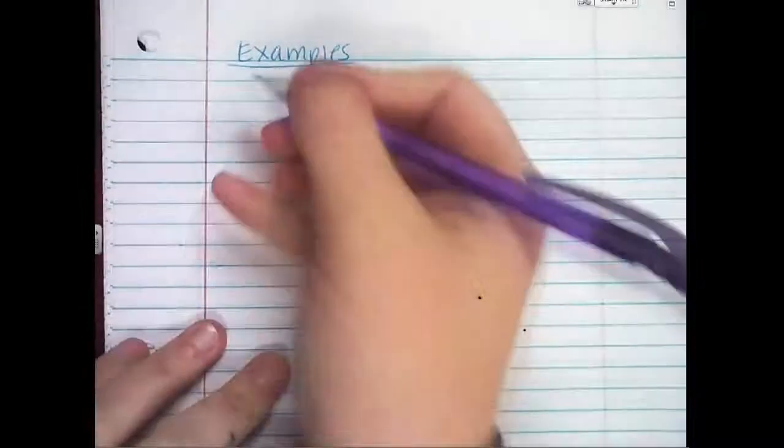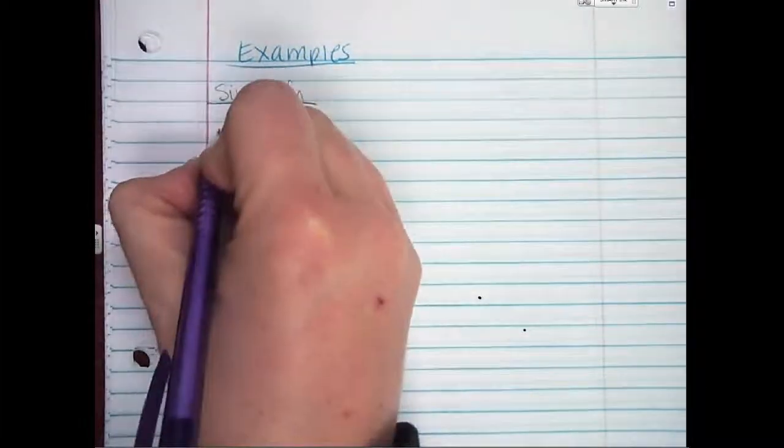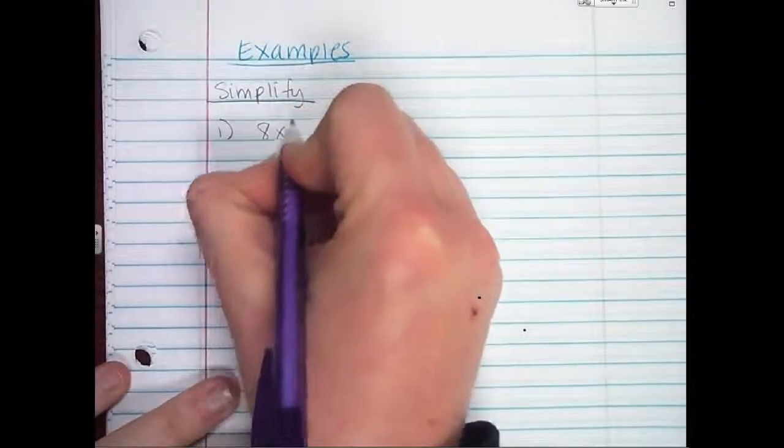Okay, so we're going to do some examples here. And basically everything we're just going to be simplifying. So I'm going to write simplify here, because that's what we're going to do, is we're going to use our exponent properties and we're just going to simplify. So let's start out. I'm just going to go number 1, 8x to the 0.